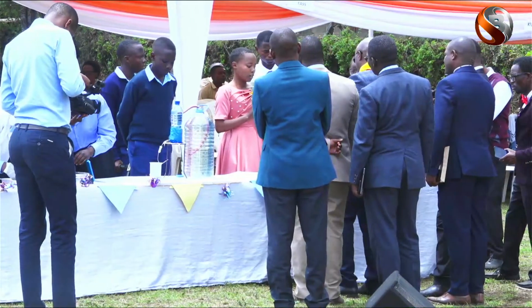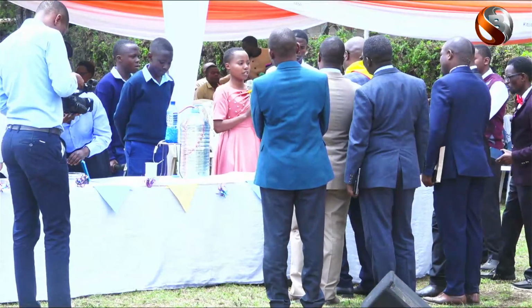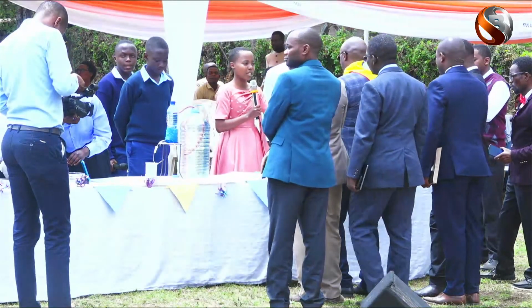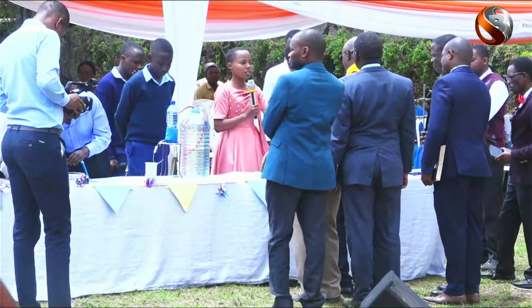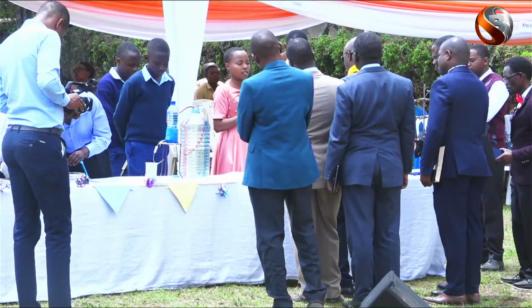Here, this cow dung is used to produce biogas. Biogas is composed of methane, water vapor, carbon dioxide, and other trace gases.